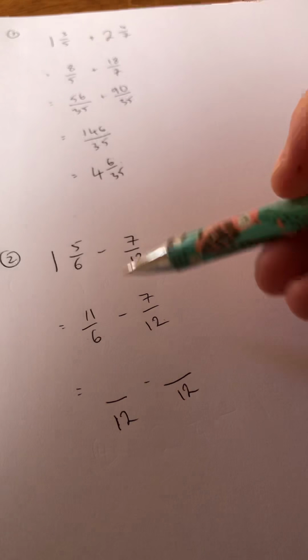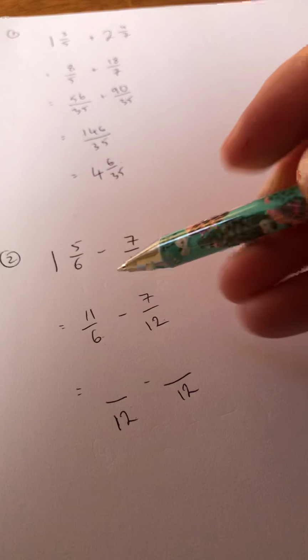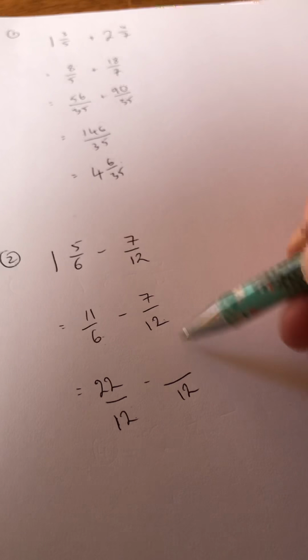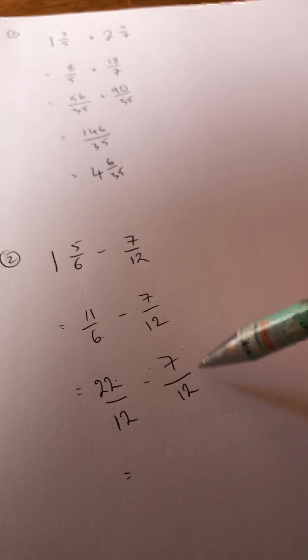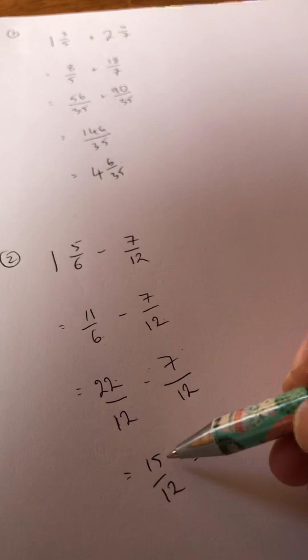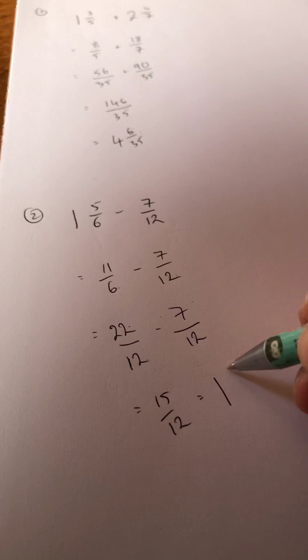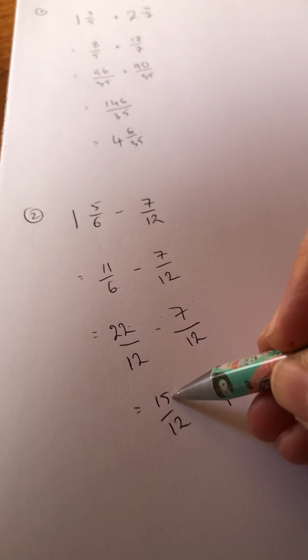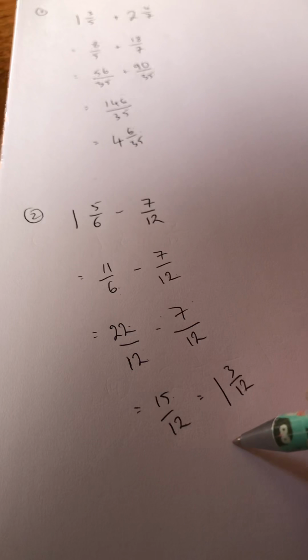So that's quite nice. So to think, what did I do to the 6 to get to 12? I multiplied it by 2, so I need to multiply that 11 by 2. I'm not changing this at all, so that's still a 7. And then I can just do 22 take away 7, because now I've got my common denominator. So that's 15 twelfths. That's top heavy. The number on the top is bigger than the number on the bottom, so I need to turn it into a mixed number. 12 goes into 15 once, so that uses up 12 twelfths, and then I've got 3 left over, and then I can cancel it down. I can divide top and bottom by 3 to get 1 and a quarter.